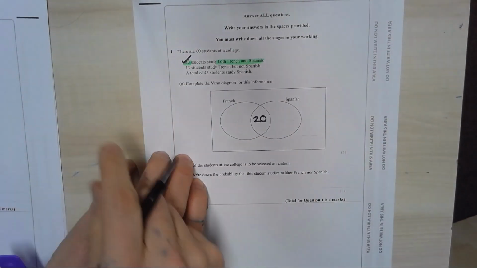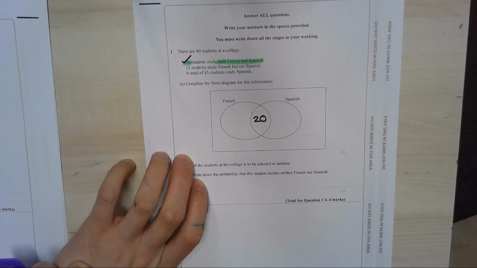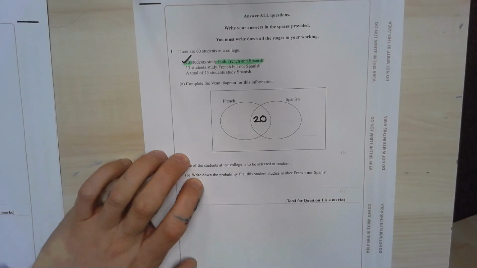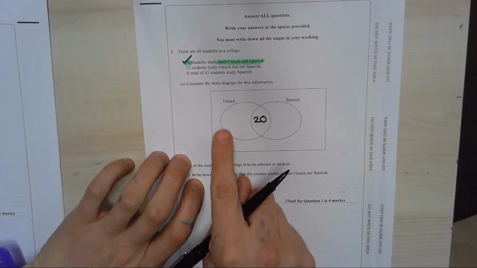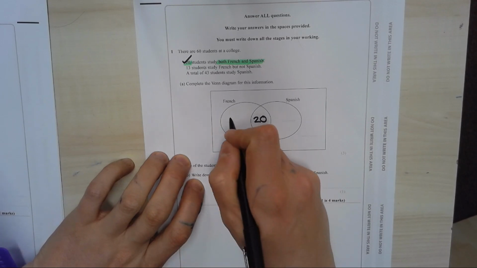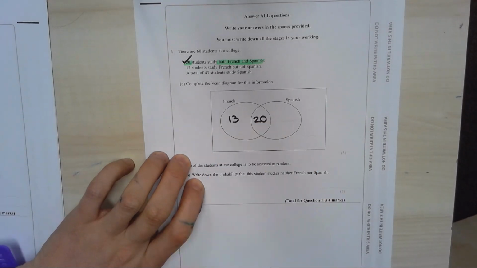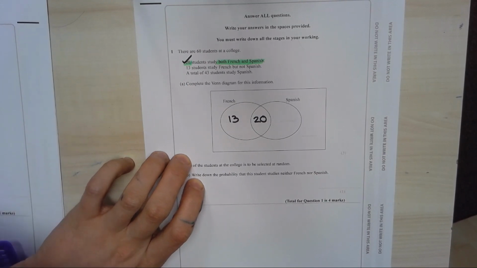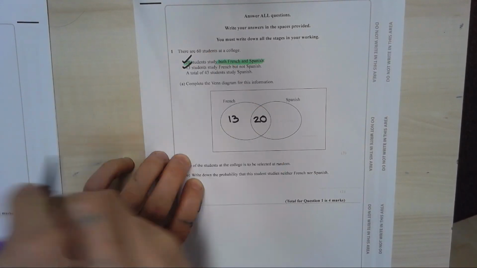Next up, 13 students study French but not Spanish. So that means 13 needs to go here. French but not Spanish. Right, so other information that we've got here that is important: we've used the 20, we've used the 13.